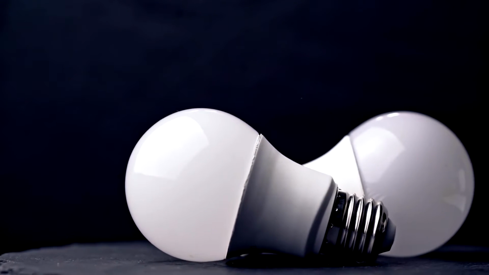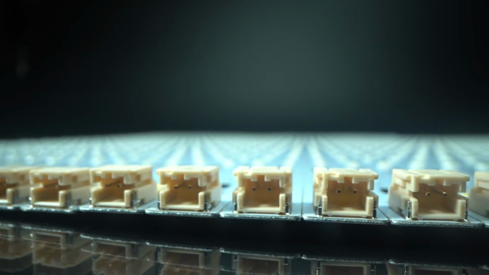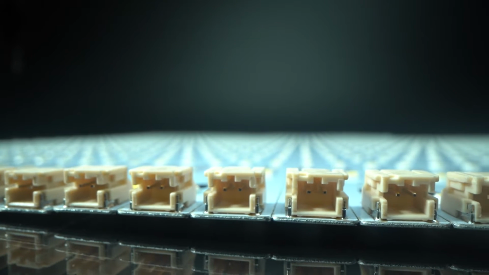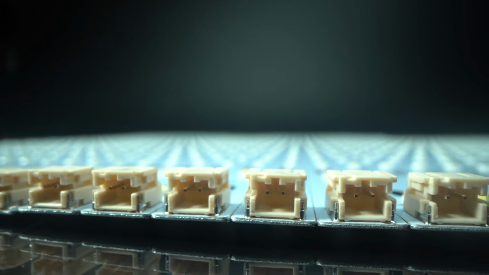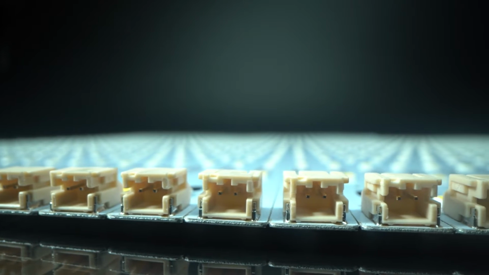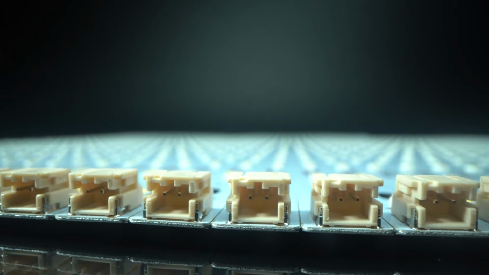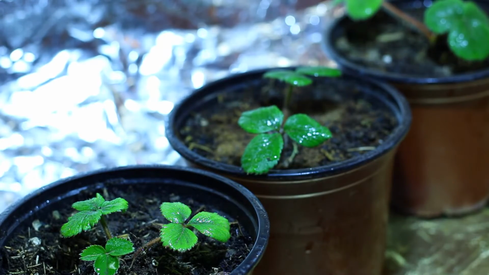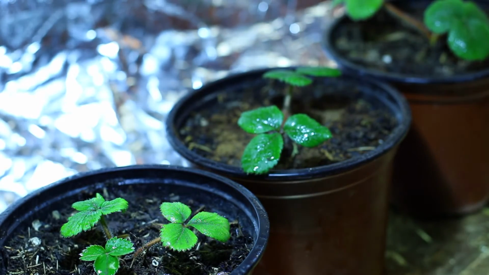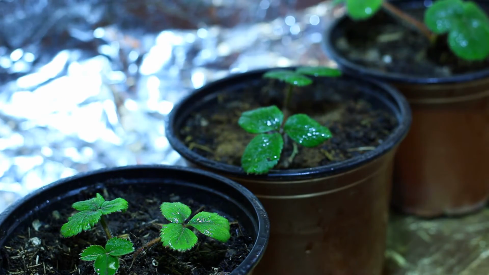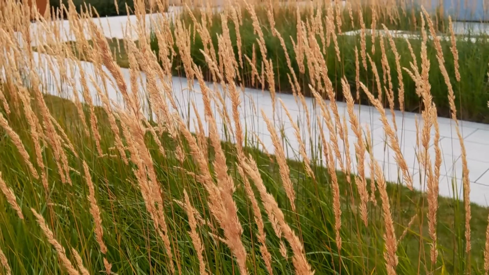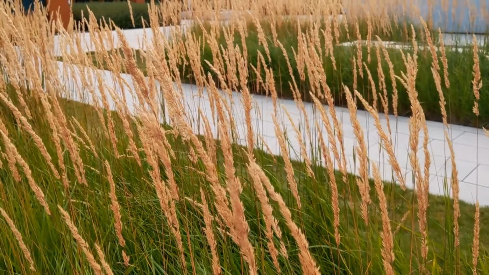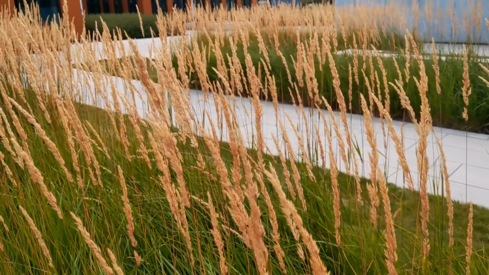and long-lasting option. HID lights, including metal halide, MH, and high-pressure sodium, HPS lamps, are known for their intense light output and are often used in commercial and large-scale growing operations. MH lights emit a lot of blue light, making them ideal for the vegetative stage when plants are focusing on leaf and stem development. They help plants grow dense and bushy, which is perfect for establishing a solid foundation.